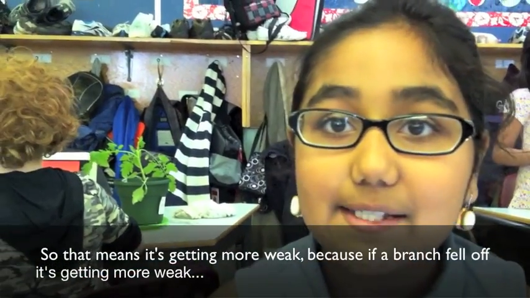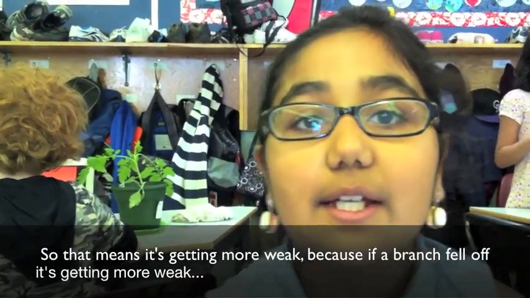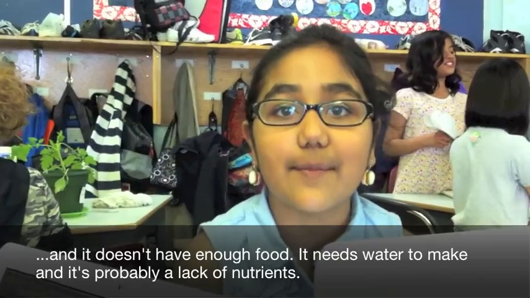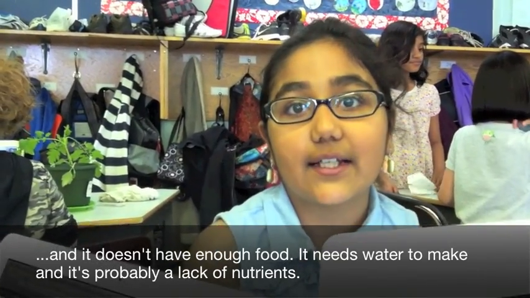So what would happen if you gave your plant more water? I think it will take longer for it to get greener and get hydrated again. It just will wobble and then a branch fell off. So that means it's getting more weak because the branch fell off. And it doesn't have enough food, and it needs water to make it. It's problematic. What does it need water to do? To make food.